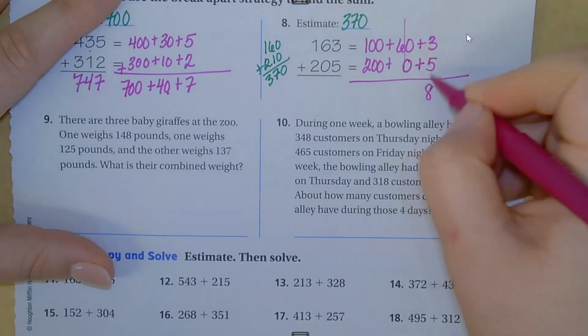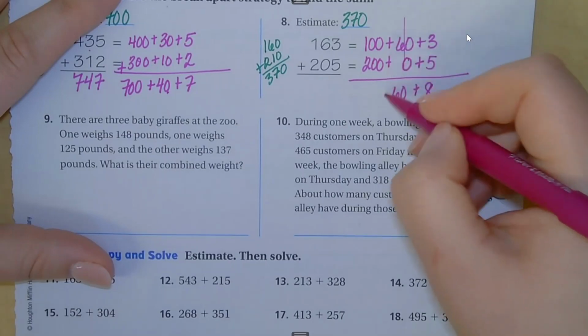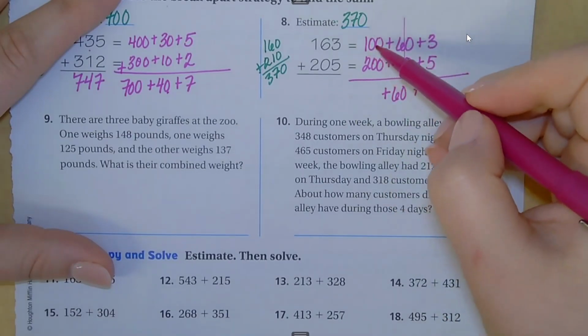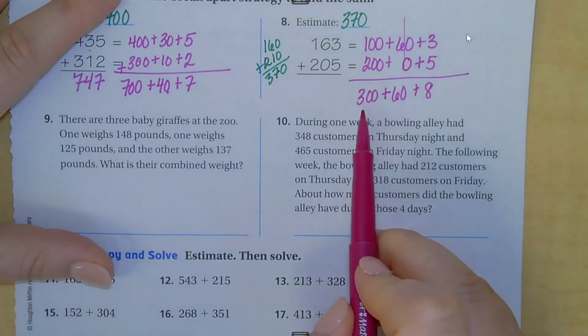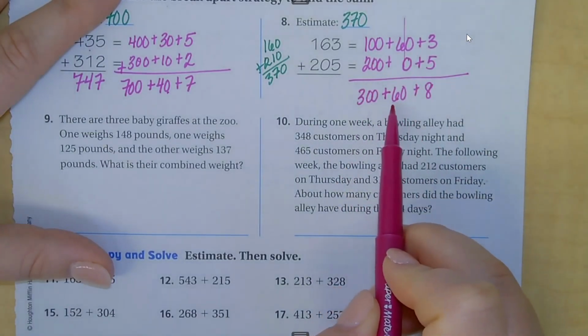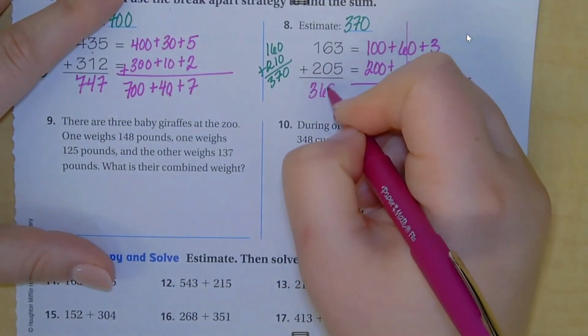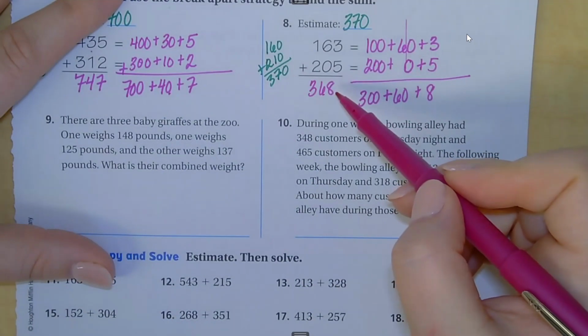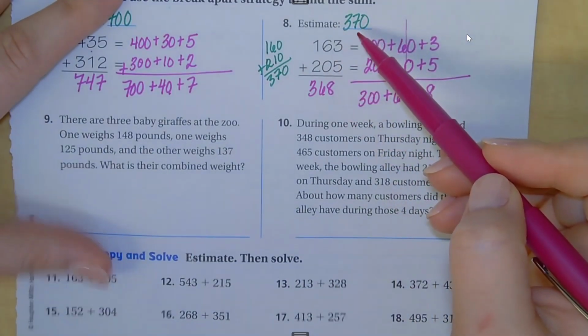3 plus 5 is 8. 60 plus 0 is 60. Remember to bring down those plus signs. 100 plus 200 is 300. Let's add them up. 300 plus 60 is 360. Plus 8 is 368. If I rounded 368 to the nearest 10, I would get my estimation of 370, so I am correct.